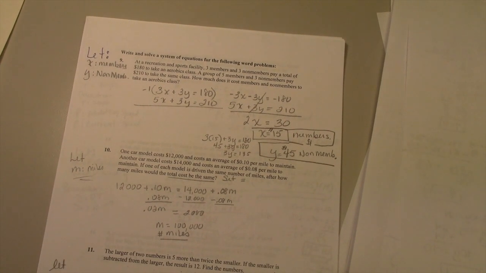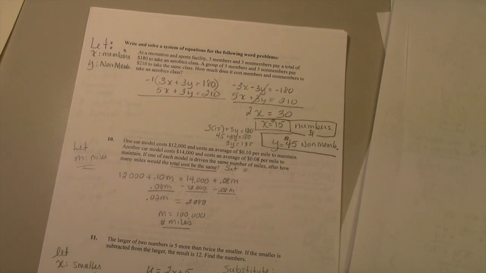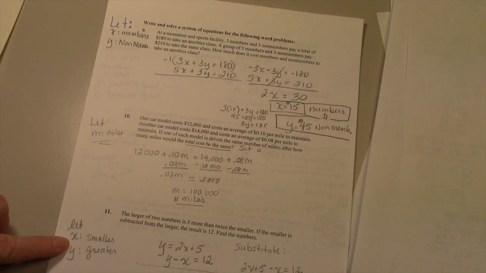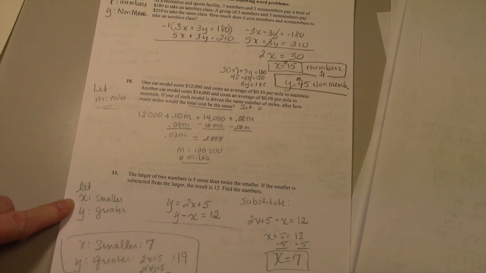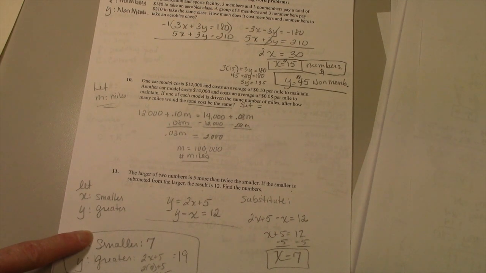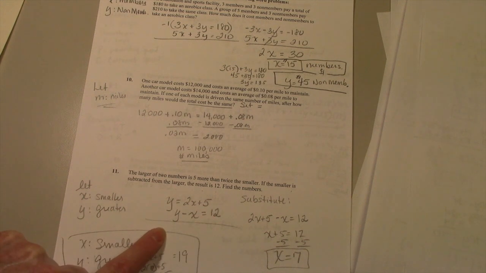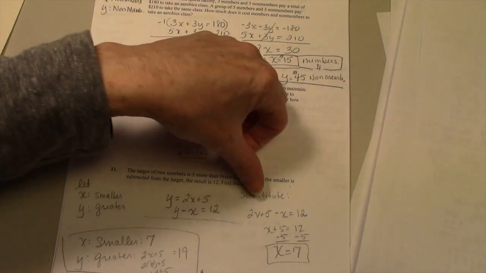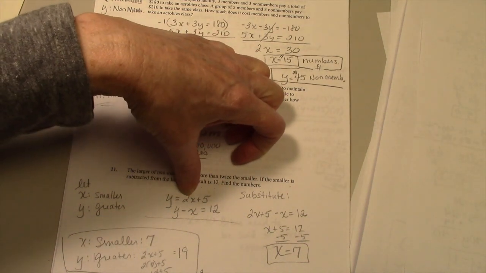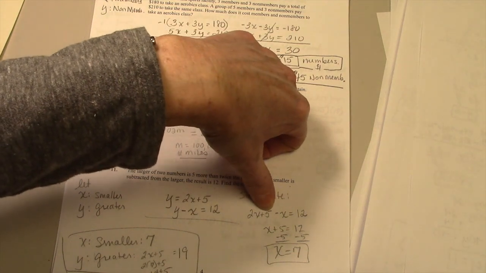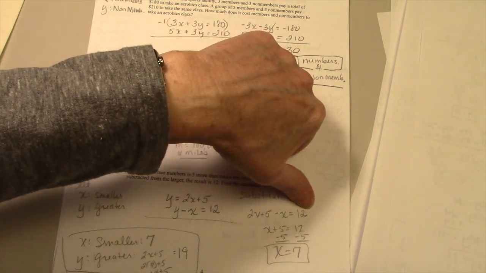Common sense one. Next one. The larger of two numbers is 5 more than twice the smaller. So I have to set up. Got two types of numbers. A small one and a greater or larger. Whichever word you want to use. Make the equations, excuse me, and then I substituted here. If y equals 2x plus 5, I put that in there for y. 2x plus 5 minus x equals 12.